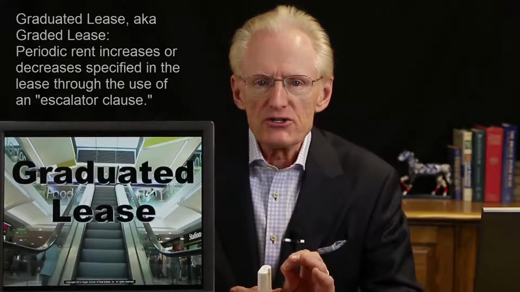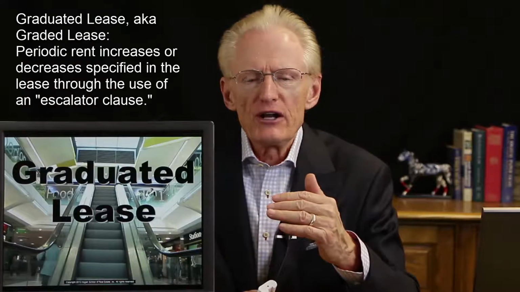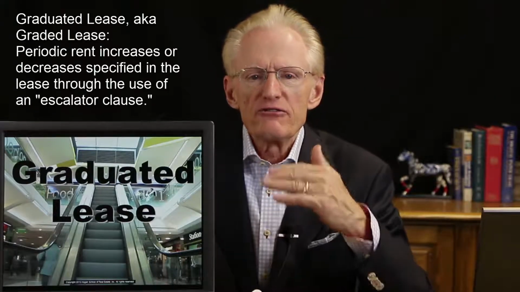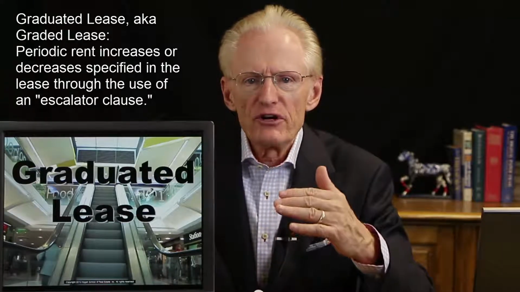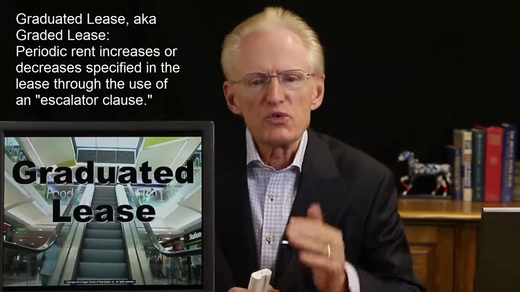The next one here is a graduated lease, also called a graded lease. And I've got an escalator there because typically with a graduated lease, we see periodic increases. First year the rent is so many dollars. Second year the rent is a little higher. Third year the rent is higher, etc. That's called a graduated lease when the specific increases in rent are specified in the lease.